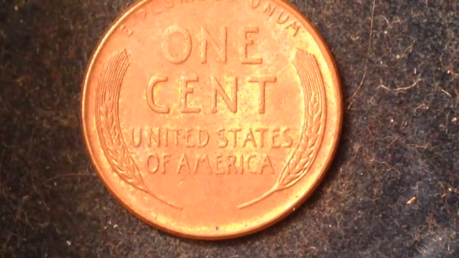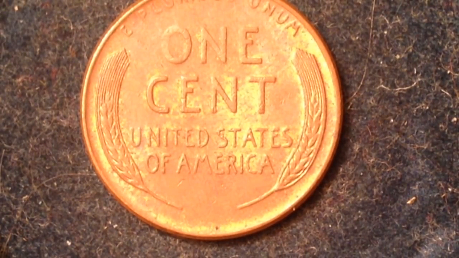Now I'm sorry I haven't flipped over the coin yet, but here it is. Here's the reverse of the coin. As I said, there were 1 billion of these produced, so a lot of die errors, a lot of weak strike errors out there.